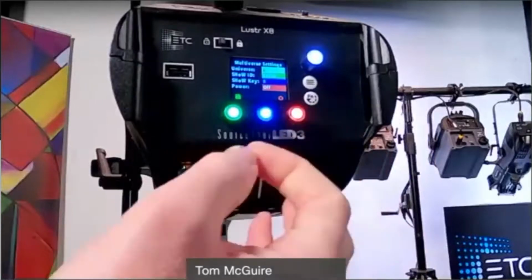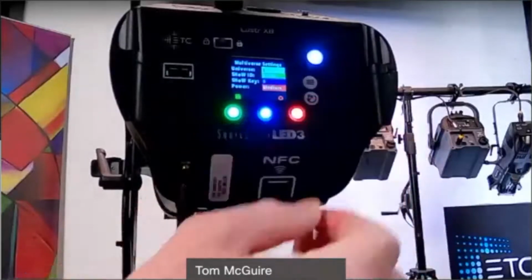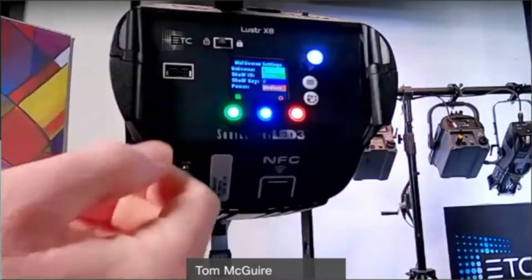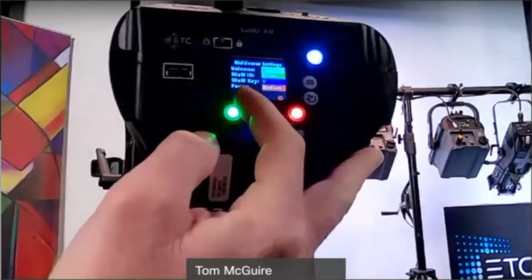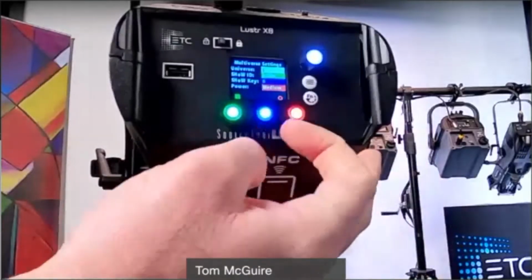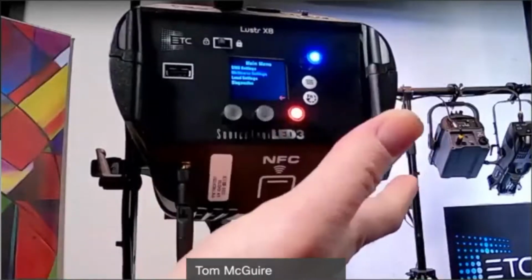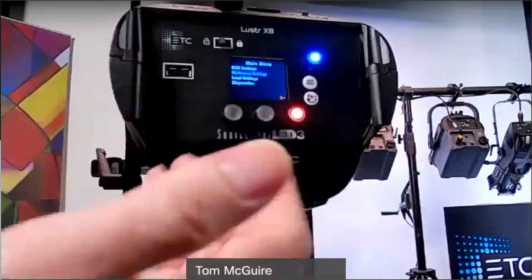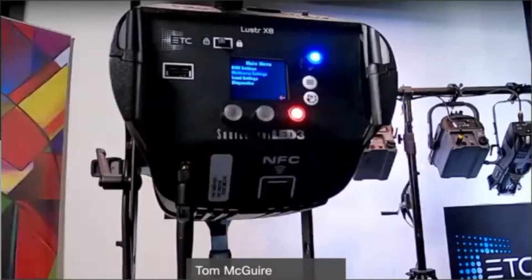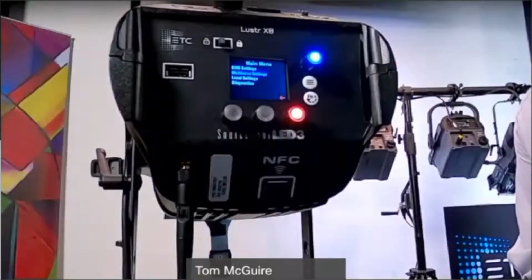Okay, so this means multiverse isn't enabled, and I just need to change that to bring that online. Then I need to set my show ID, which is usefully set where I want it, and the show key if required. And then just a quick tap of the green button will save that, and now multiverse is enabled on this fixture. So just coming back to my computer, I'm going to quickly share this.